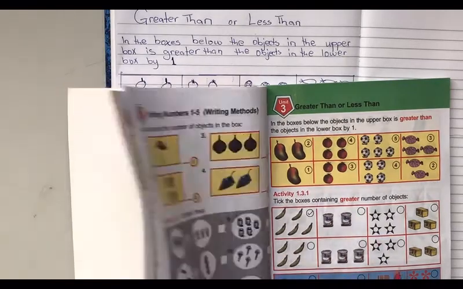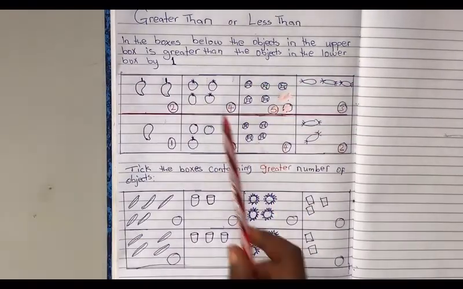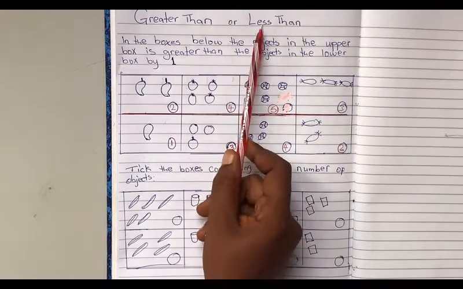Okay, so now let's look at our books here. The book says greater than or less than.